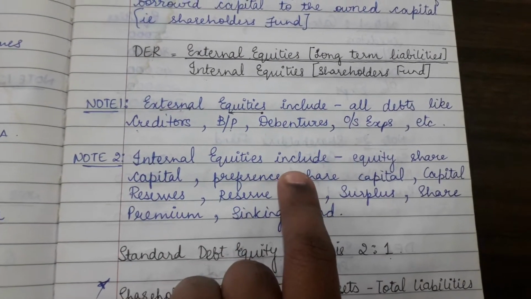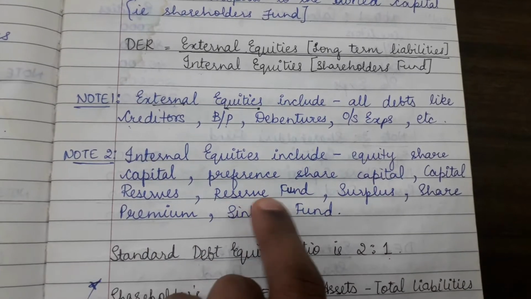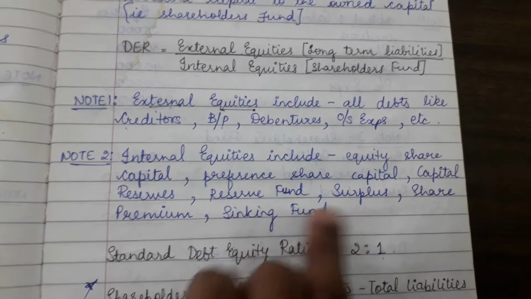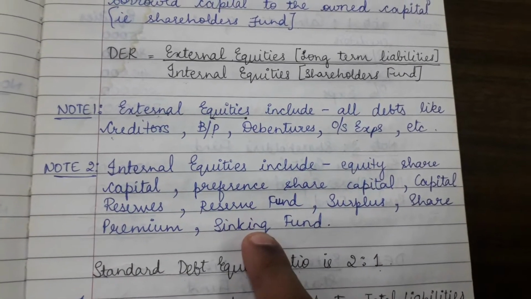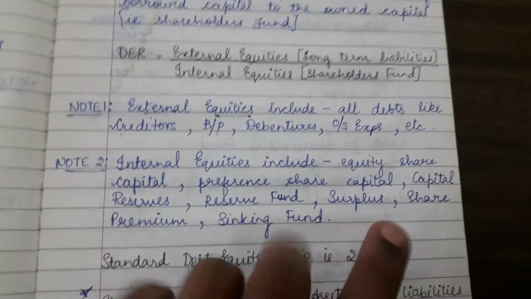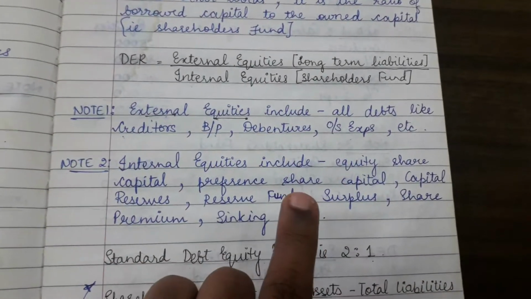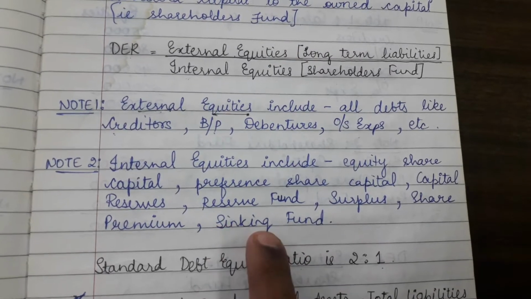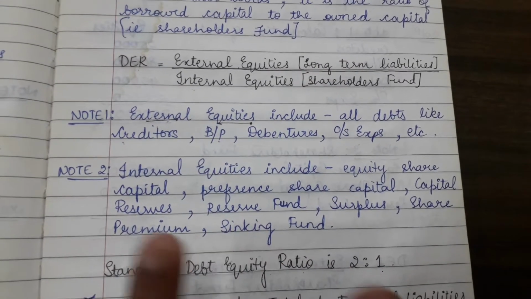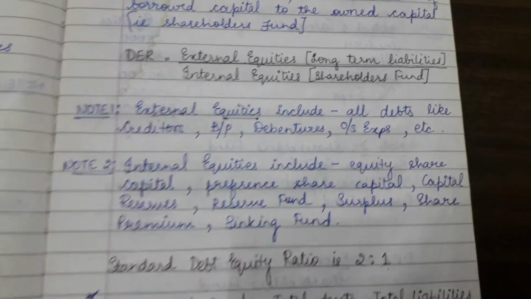So it includes equity share capital, preference share capital, then reserves and surplus, reserve fund, share premium and sinking fund. This is very important. In shareholders fund it also includes surplus, share premium and sinking fund, all of it, in your shareholders fund, in your previous ratio also.